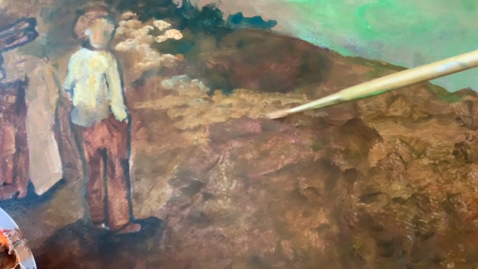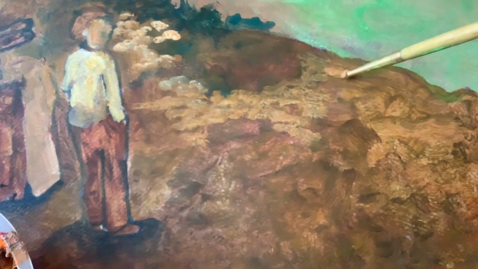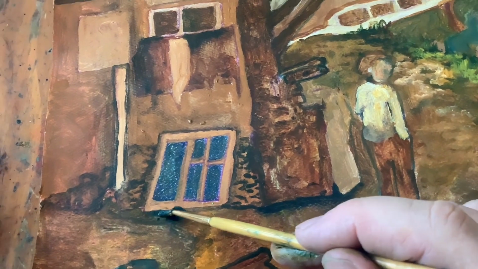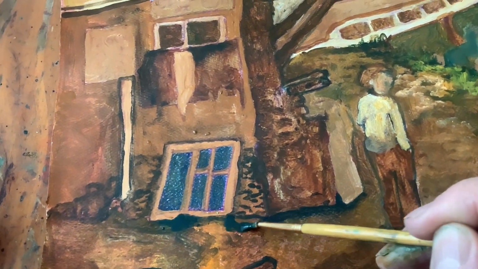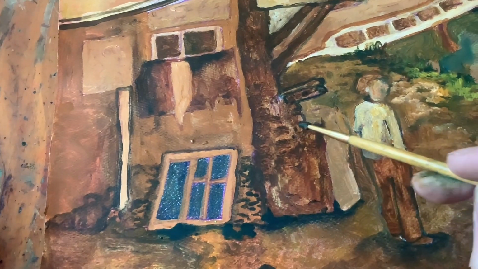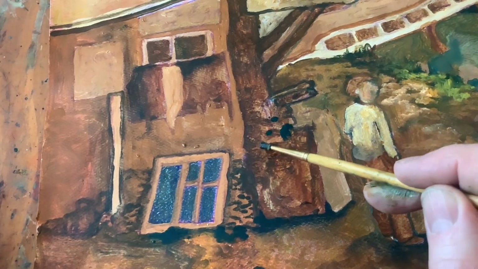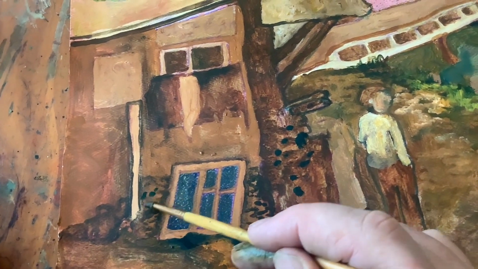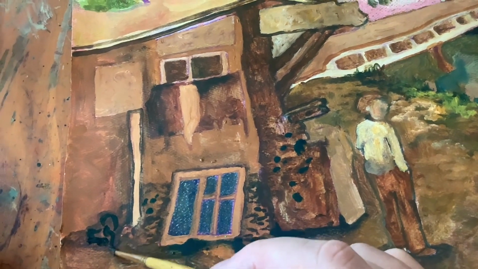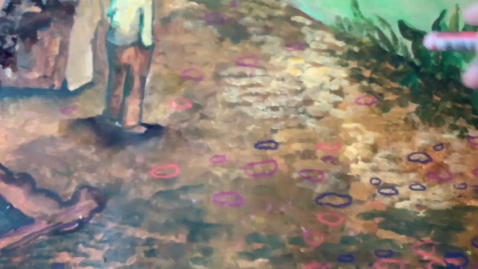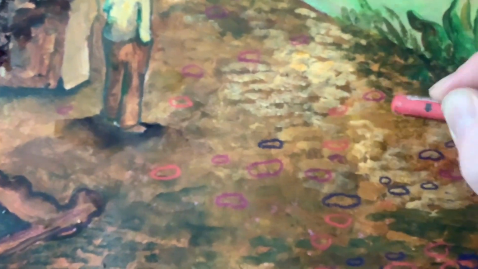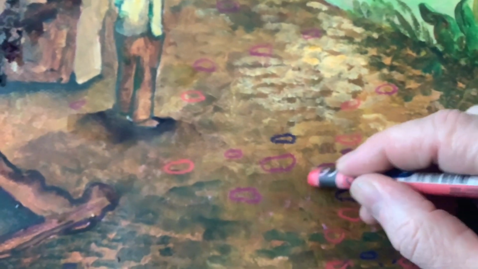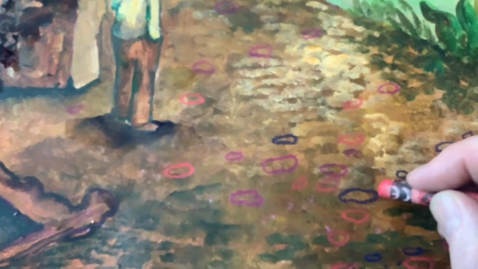I'm trying to bring lighter areas on top of the layers I've already made. Here are the Neo pastels again, always layering, bringing some different colors to the mix, and trying to bring textures also throughout the foreground.